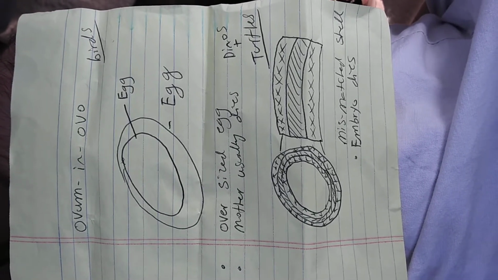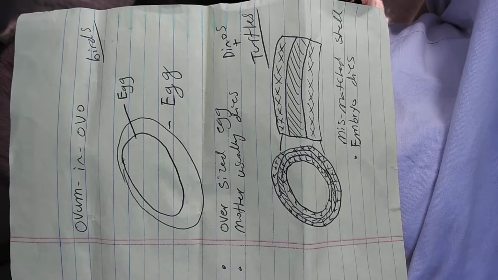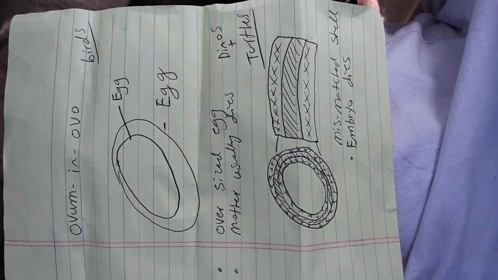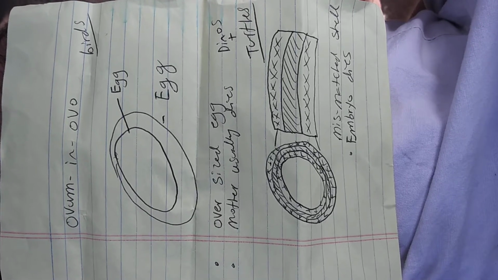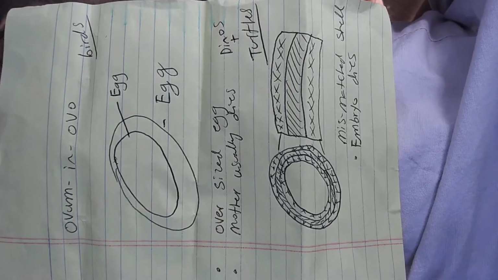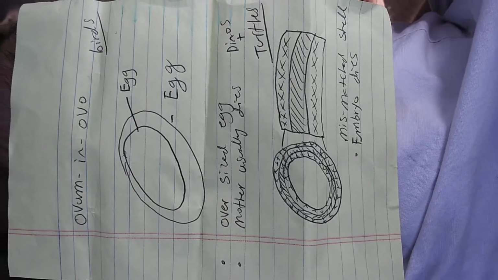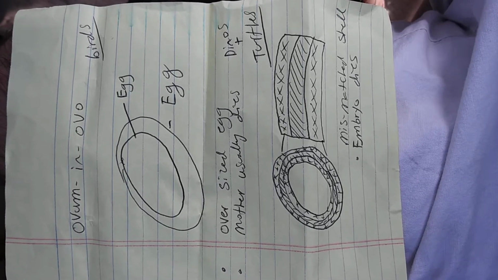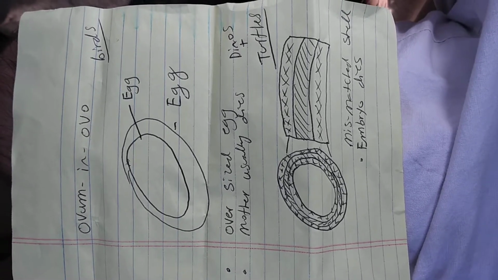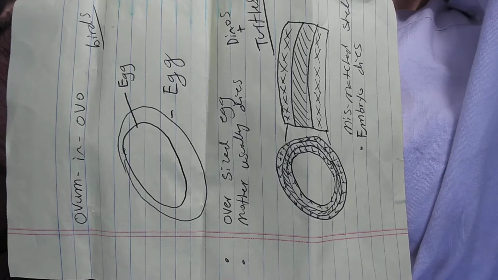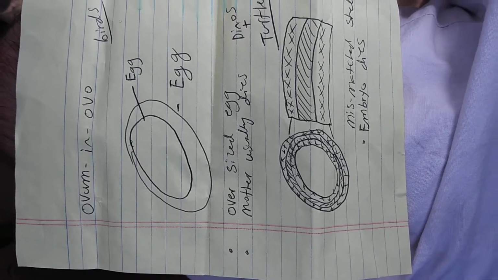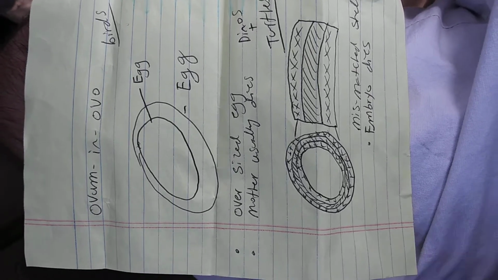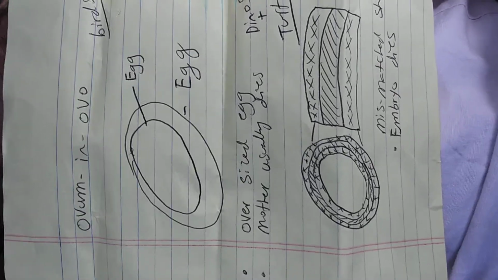And the lower image here is a deformity in the deposition of the eggshell itself. Inside the mother's body, the egg, not encased in anything, is coated in a calcite shell before it's laid by the mother.